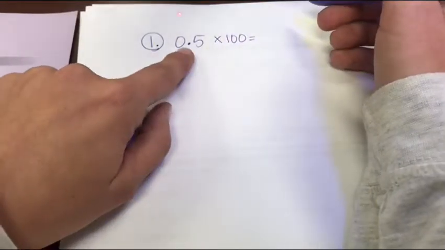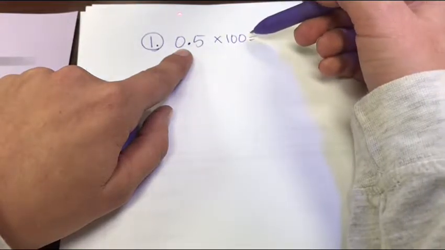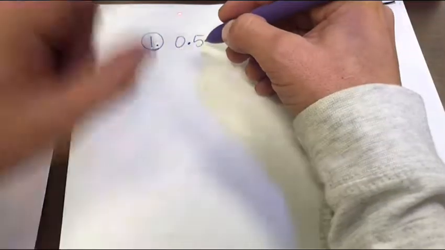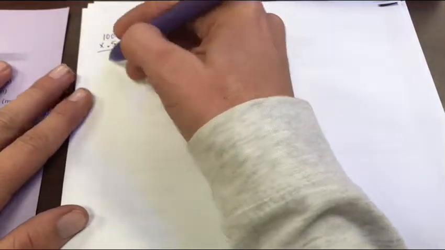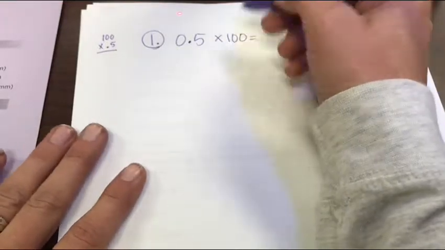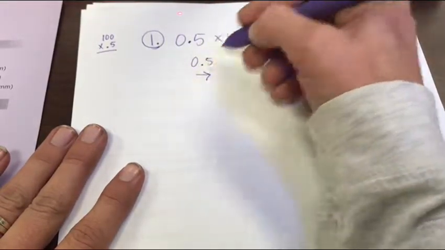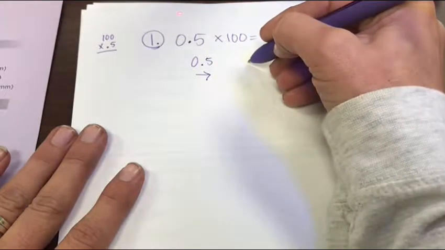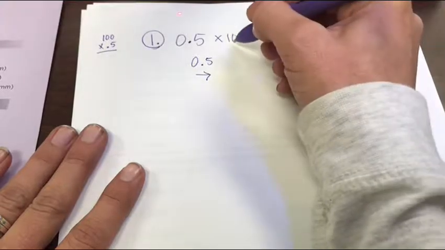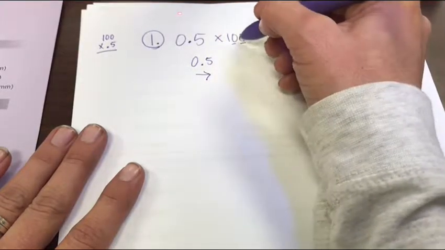So you are multiplying a half, or 5/10, and making it 100 times bigger. Instead of setting up your problem and doing it like this and having all these zeros, since it's 100 times bigger, we're going to move our decimal to the right, because that would make that number bigger every time I move that decimal a place value to the right.